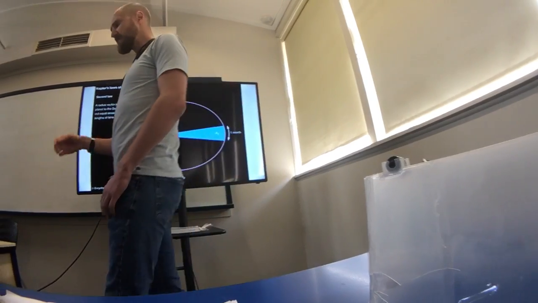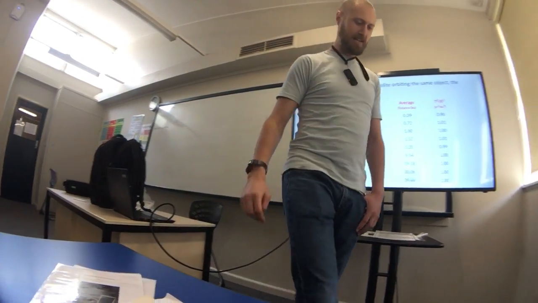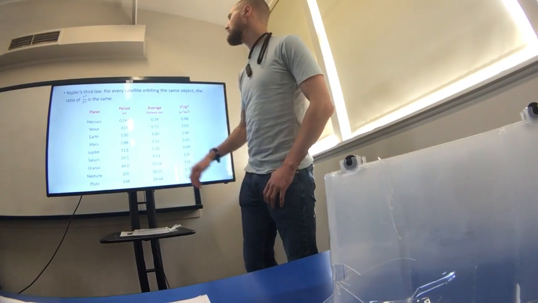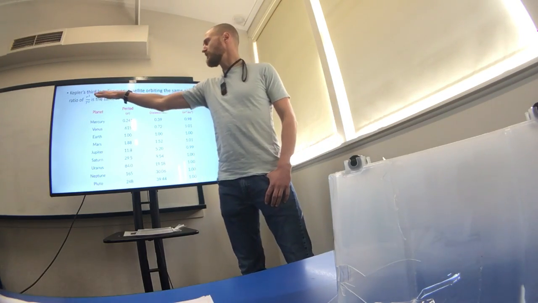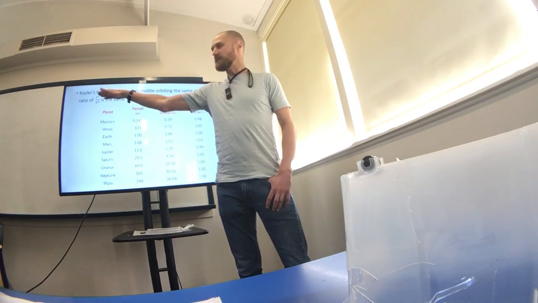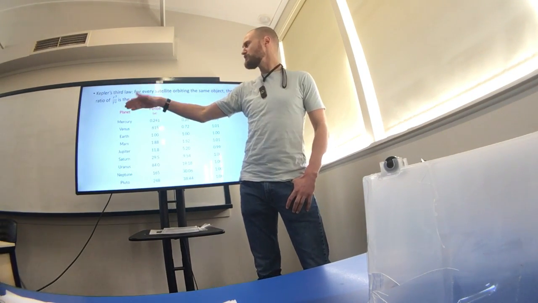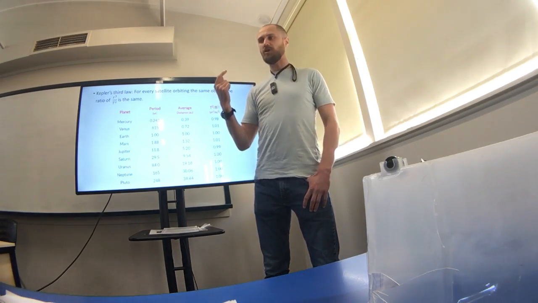Now, the last law, I don't think I've put in a snazzy picture, but I'd call it the most important one that we have. Hopefully you can see on there okay. Kepler's third law: for every satellite orbiting the same object, the ratio of r cubed over t squared is the same. The ratio of the radius of orbit cubed divided by the period squared is going to be the same for two objects, satellites orbiting the same object.